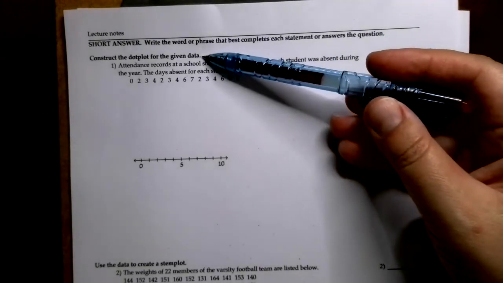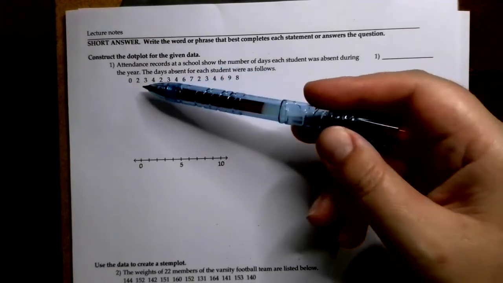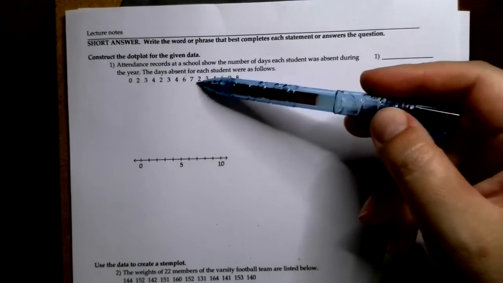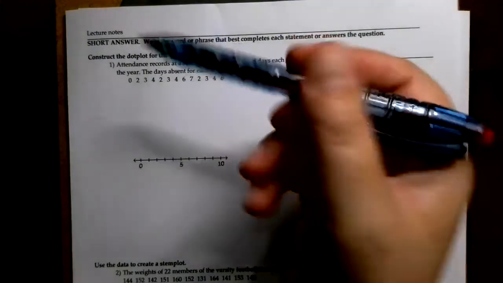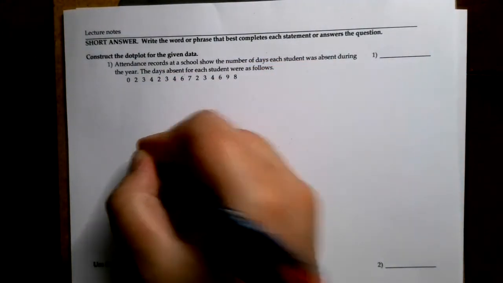Okay, so for a dot plot, it's very easy. You have the number line, and you're just plotting a dot above each value that you have in your data set. So for example, we have a 0, so we plot a 0 above 0.